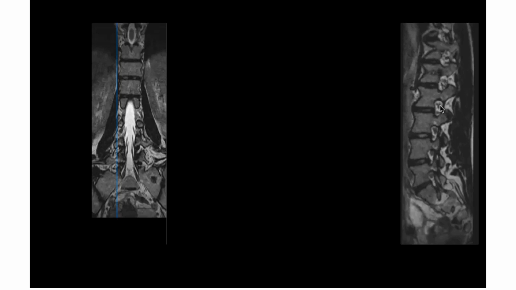In this case, what will you do? You want to target the exiting root. In this case, you will not go from here. There's one which is called the infraforaminal approach. That means you can go from here. But if that is not possible, because the herniation is covering the foramen, what will happen? If you target this part, you will enter the disc. If you try to enter here, you will hit the nerve root.